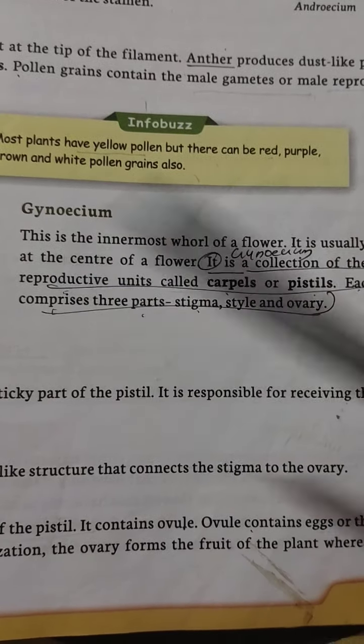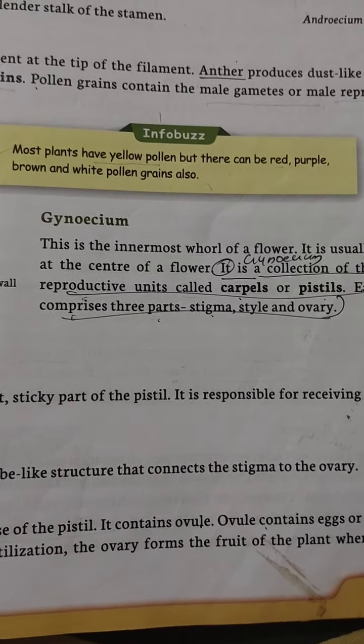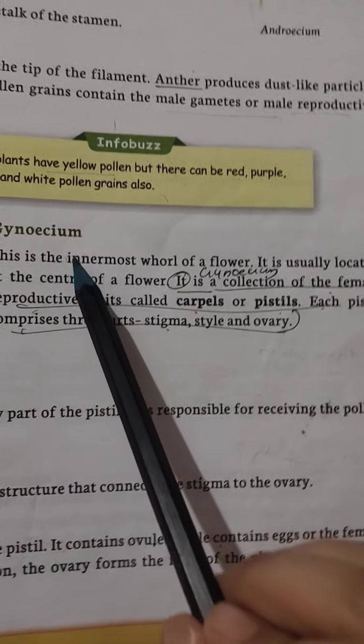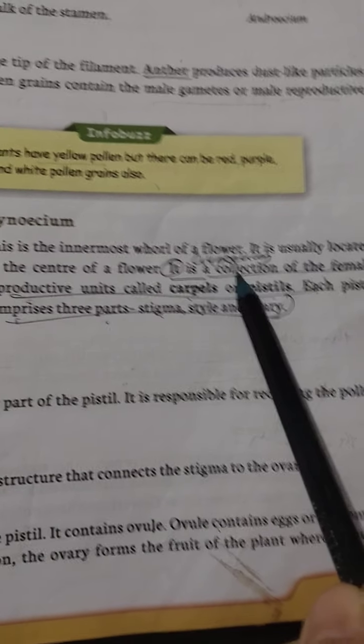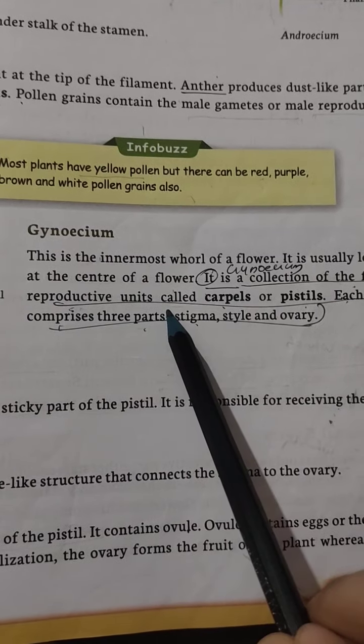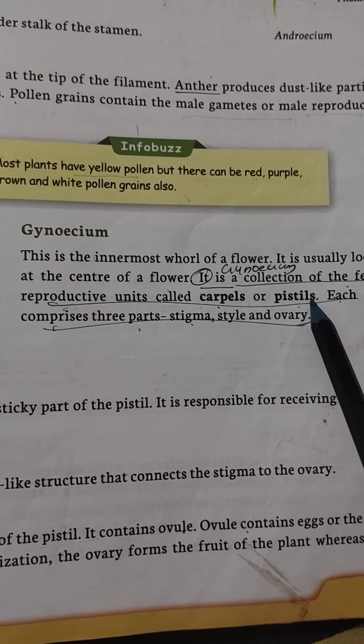Okay, now the next portion is gynoecium. It is the innermost whorl of the flower. The innermost portion of the flower is gynoecium. It is usually located at the center of the flower. Gynoecium is a collection of female reproductive units called carpels or pistils.